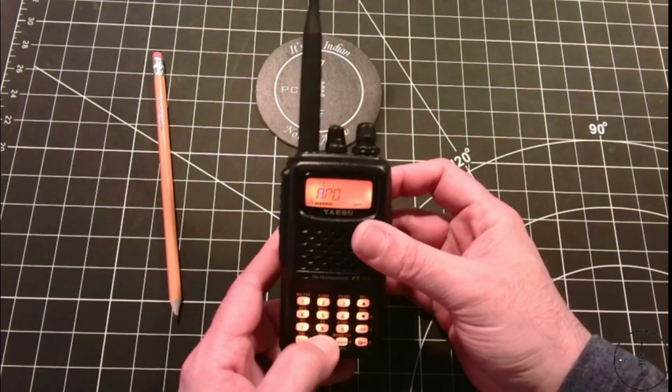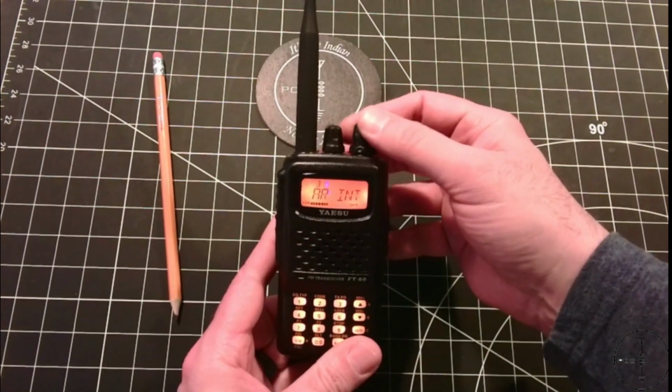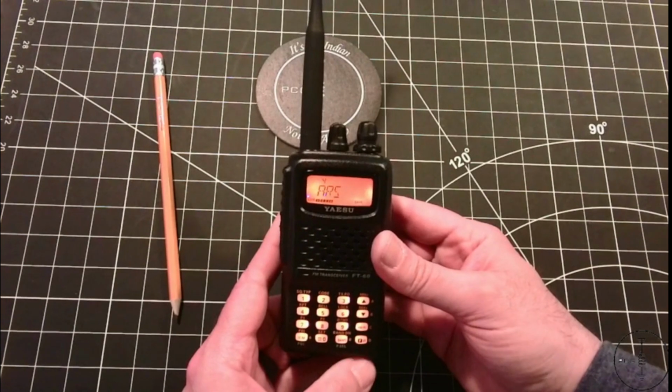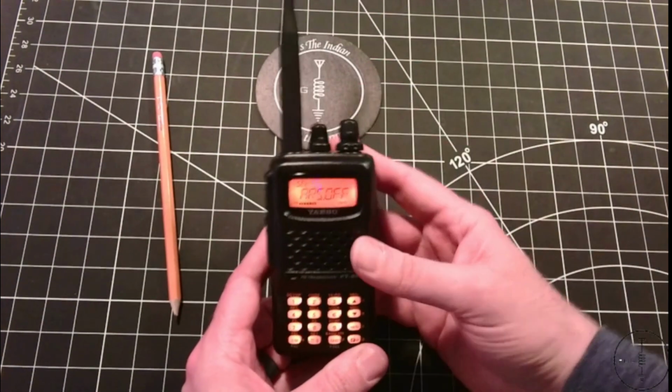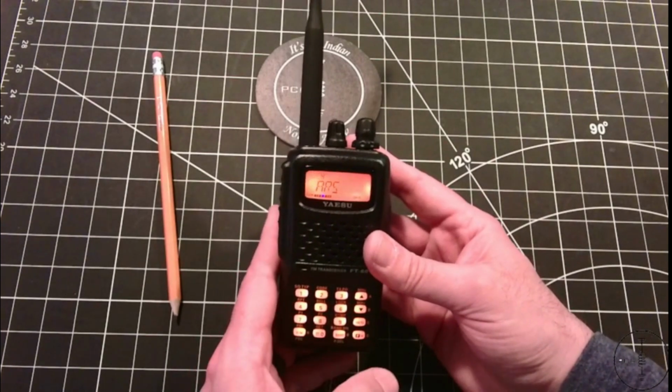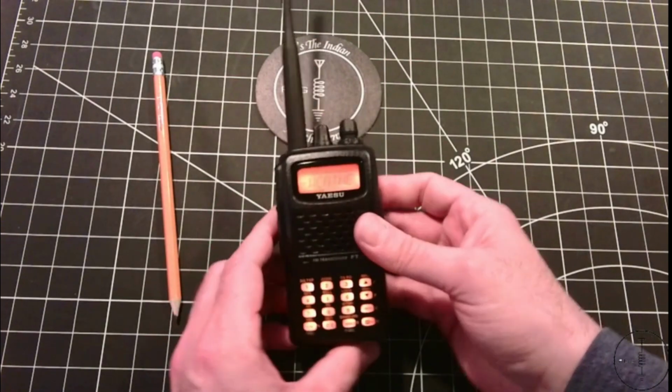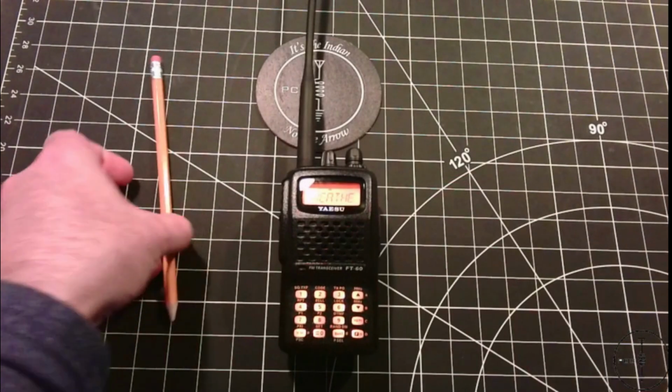FW, set, scroll to menu option number 4, FW again. You can see that it's on. I'll put it in the off position, FW again, and PTT to return to the memory mode.